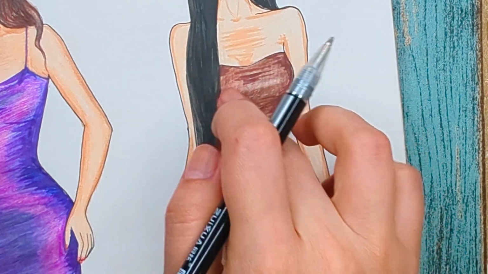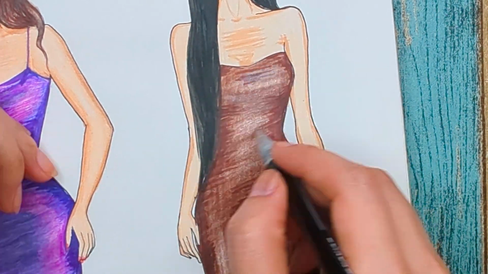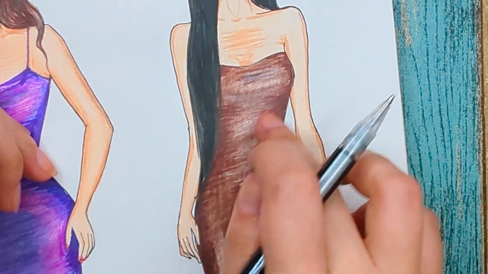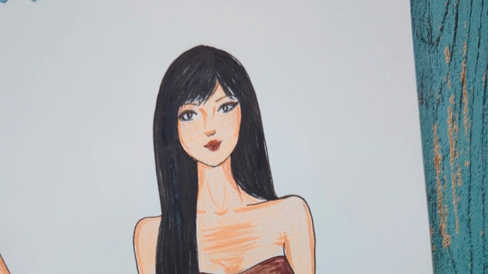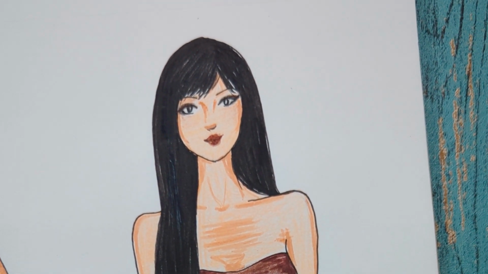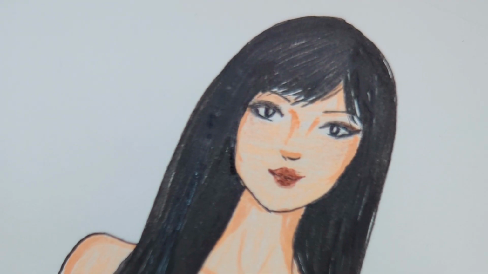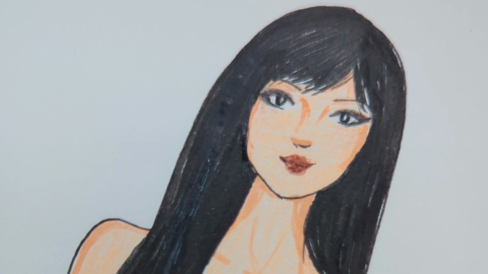And we're done. I'm just adding some more highlights using this silver glitter pen. And we're done, everyone. Look at her, she's so pretty. I love her bangs, I love her dress, I love everything about this look.